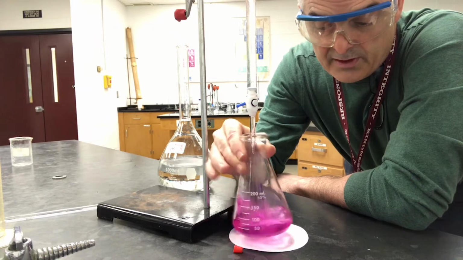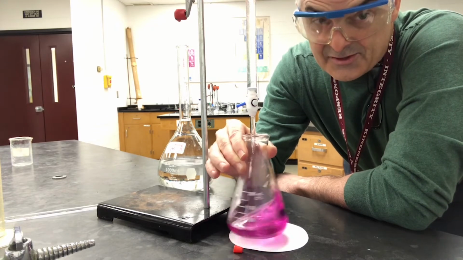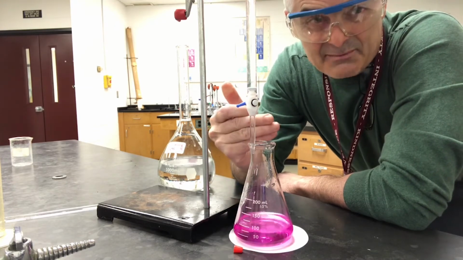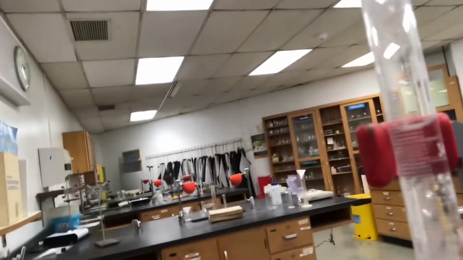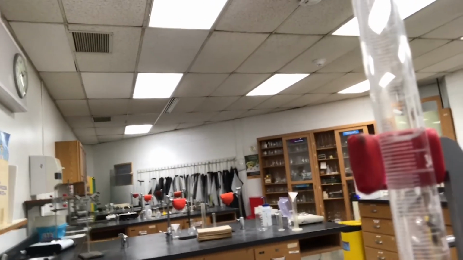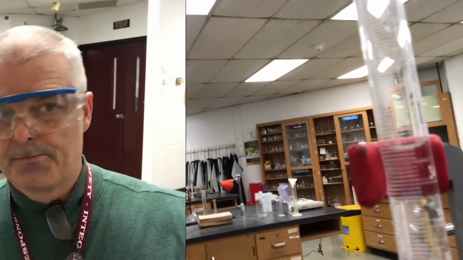And I want to get to the point where just one drop, and I think I just overshot the endpoint, one drop turns it from clear to pink. And now what we need to do is read the actual burette. If I look at this real closely, it looks to me like we're at about 33.1 milliliters. And that's how we do a titration.